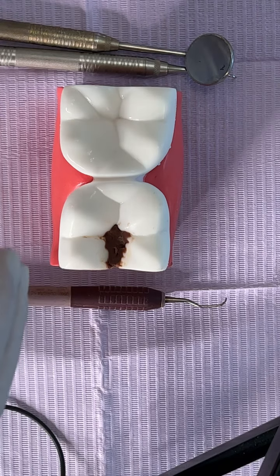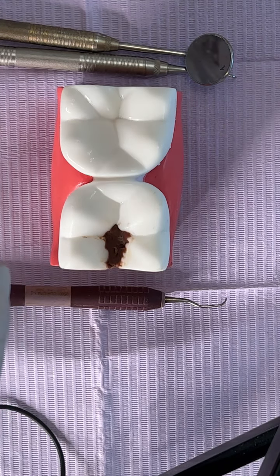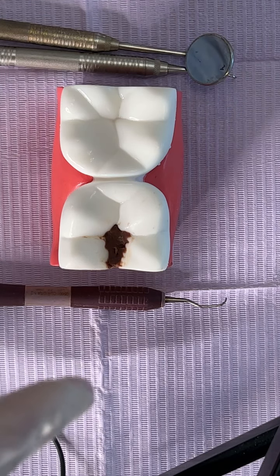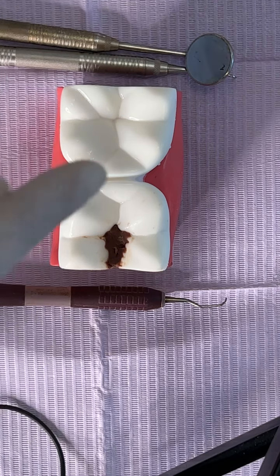Today, very specially, I want to go over cavities and what happens when they are very deep. That's what a lot of patients tell me: it's just a cavity, I'm gonna let it be until the next appointment, it's okay, it doesn't hurt. But let's look a little bit at this model here.